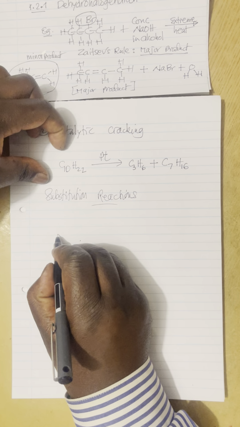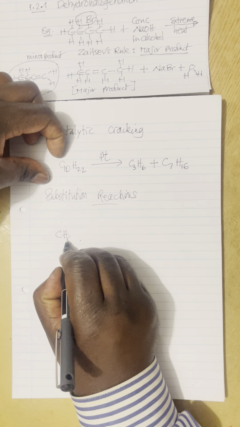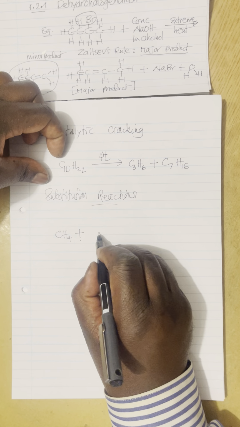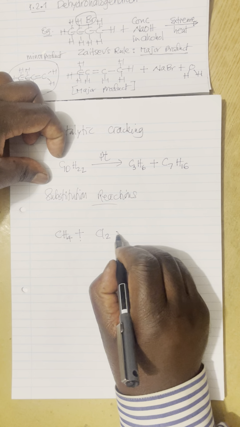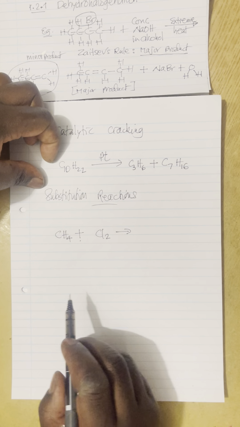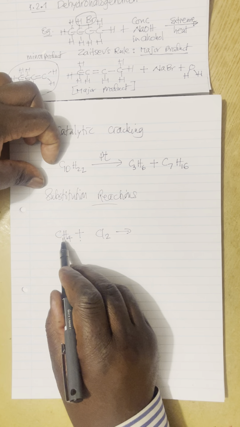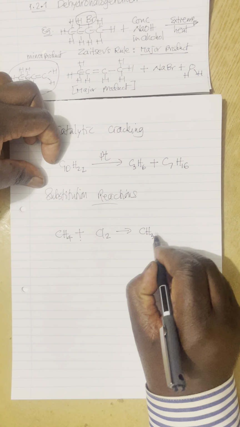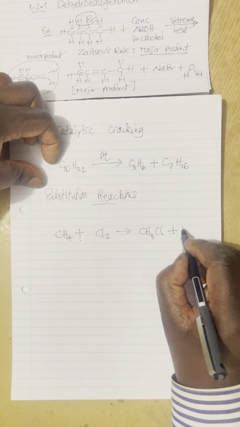One would be, for example, you have methane reacting with, let's say, chlorine gas. What do we produce? Well, one chlorine atom comes here and hydrogen comes here. So we are going to produce CH3Cl plus HCl.